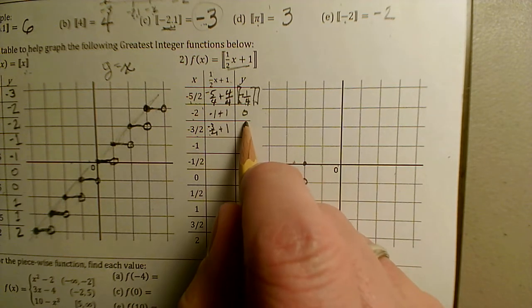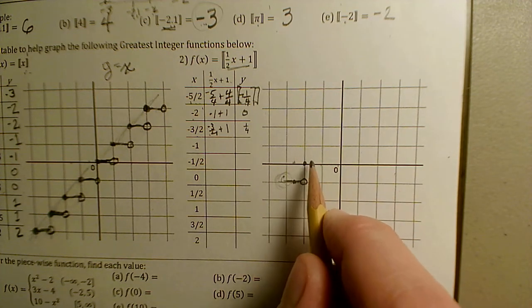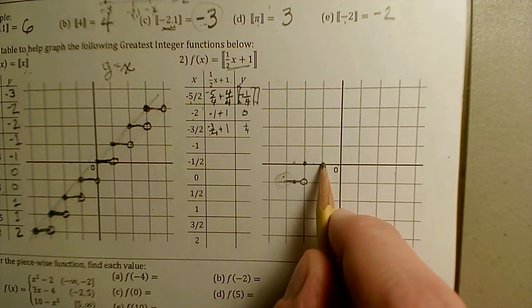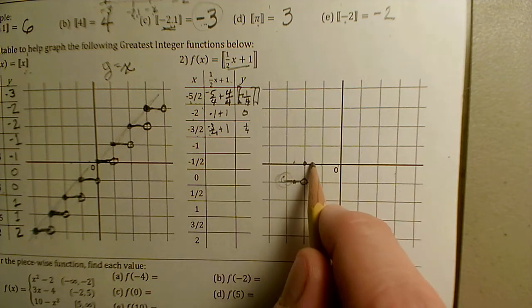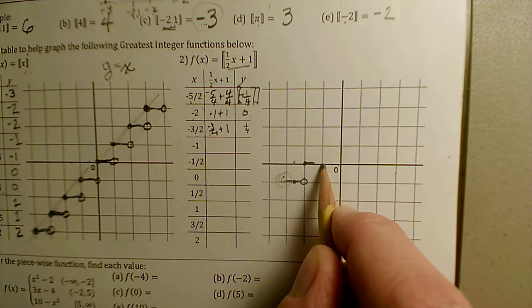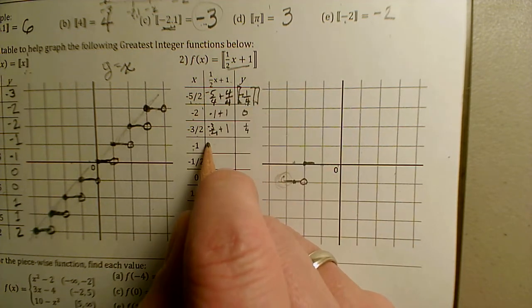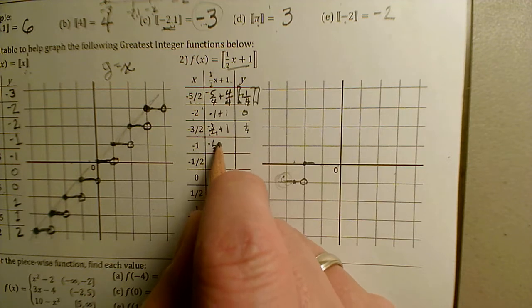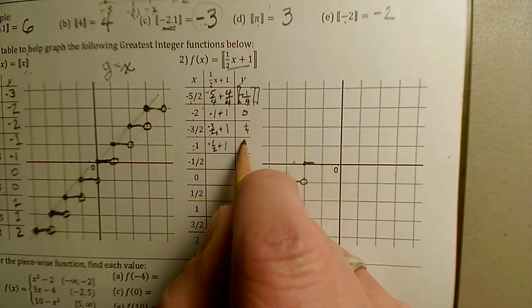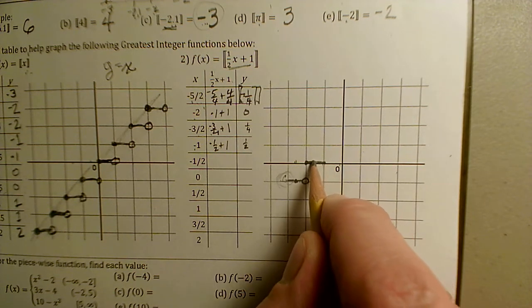So that's going to be 1/4. That greatest integer function of 1/4 is still 0. So we did 3/2. So x value of 3/2, we're still coming over here. Let's try -1. When I put a -1 in there, that gives me -1/2 plus that 1. So that's going to be 1/2. Greatest integer function of 1/2, still 0, right?